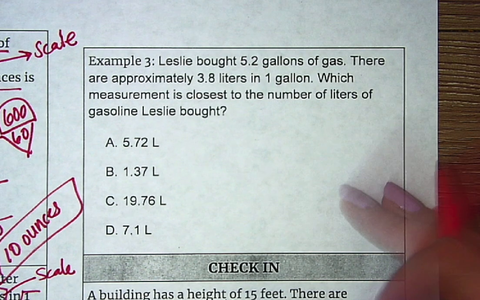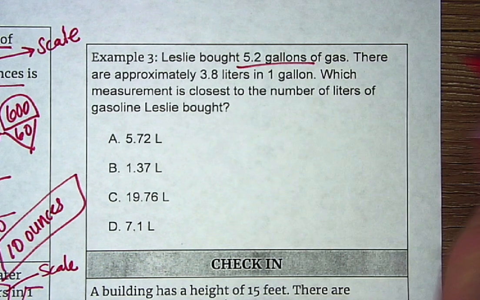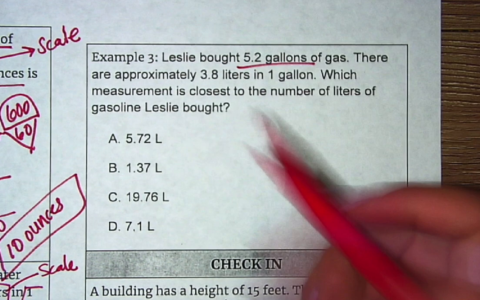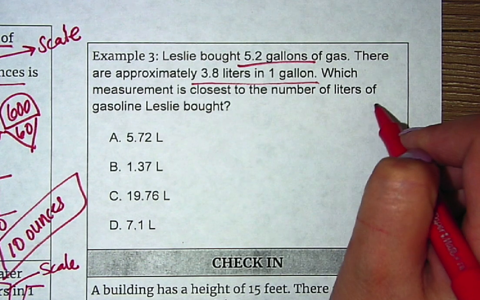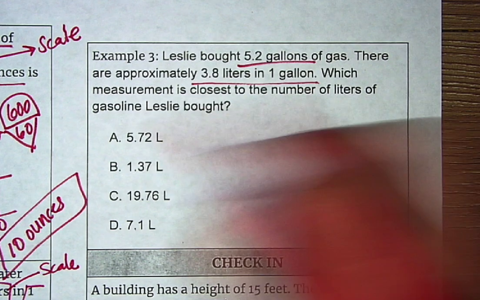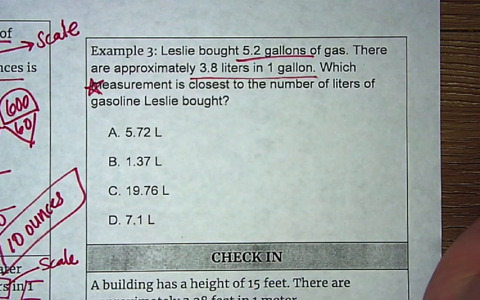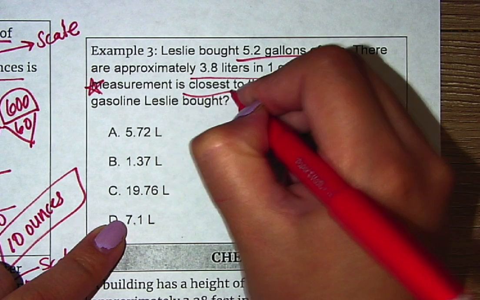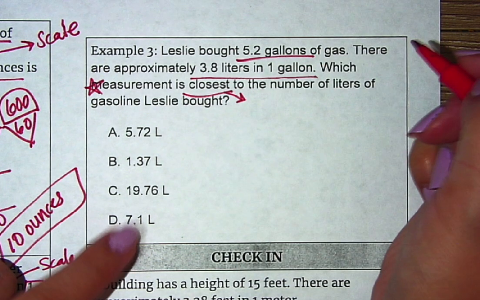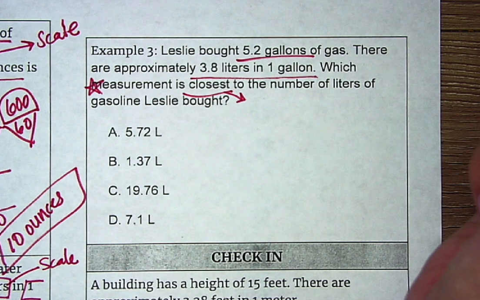Example 3. Leslie bought 5.2 gallons of gas. I'm going to underline that. Looks important. There are approximately 3.8 liters in 1 gallon. Which measurement is closest to the number of liters of gasoline Leslie bought? So I'm going to put a star next to that question. Okay, this one gives me answer choices. So remember, if we're talking about closest, we're going to talk about the answer choice that is closest to the answer we get. Okay? So, let's start it off.